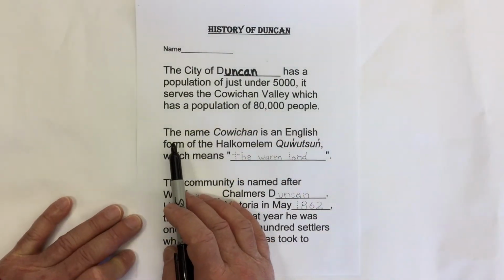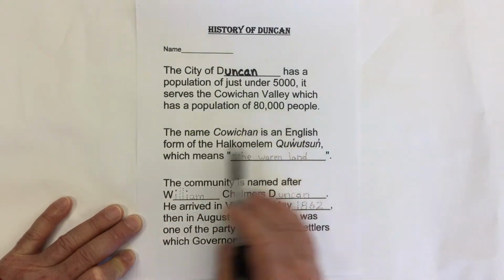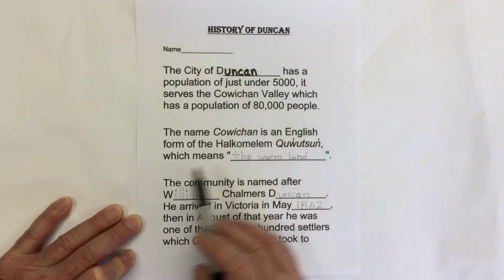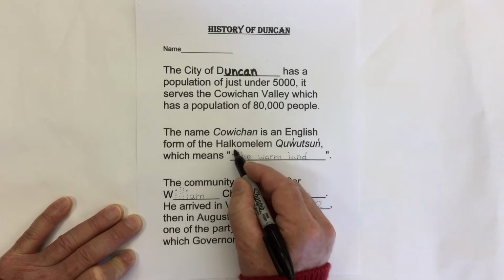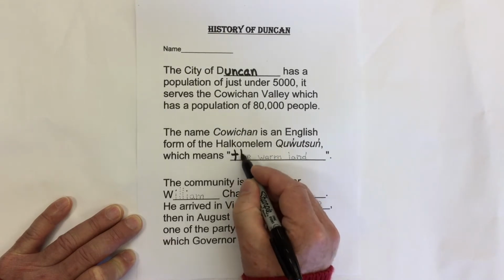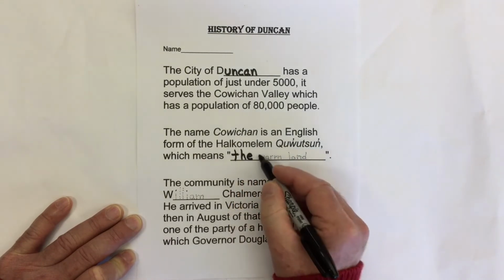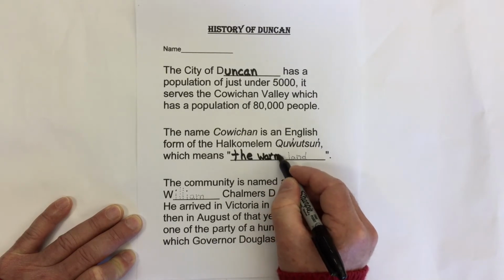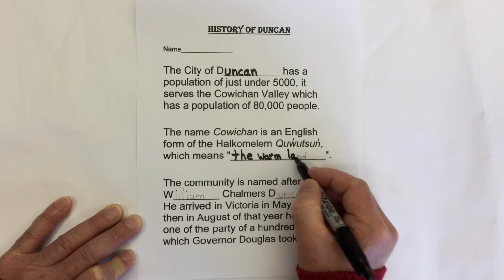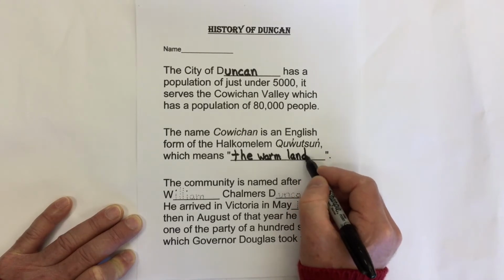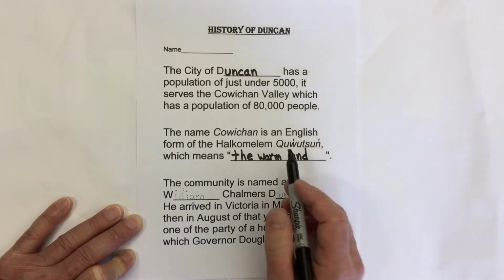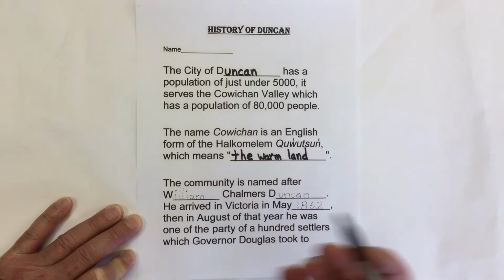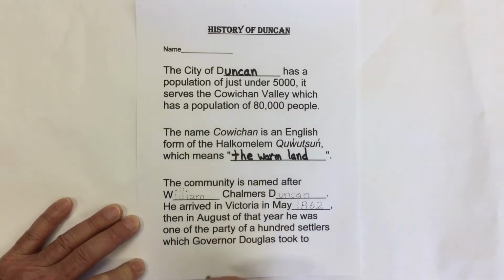Next paragraph says, the name Cowichan is an English form of the Hul'qumi'num word Cowichan, which means the warm land. So we're going to fill that part in, the warm land. We hear that term around the town all the time, warm land. So Cowichan means the warm land. In the summer it can be quite warm in this valley.